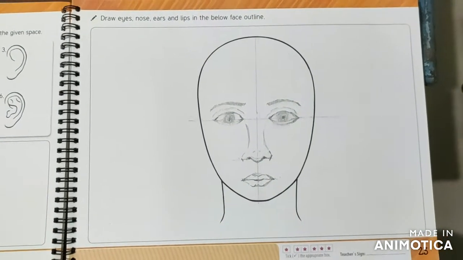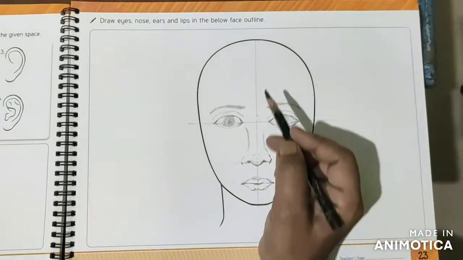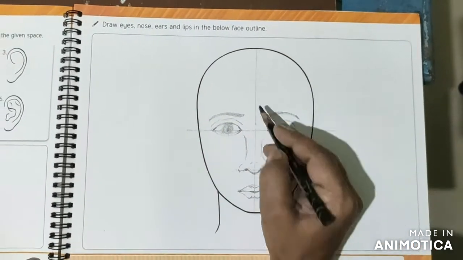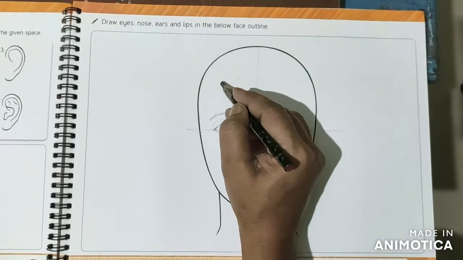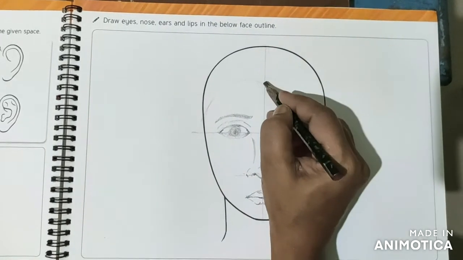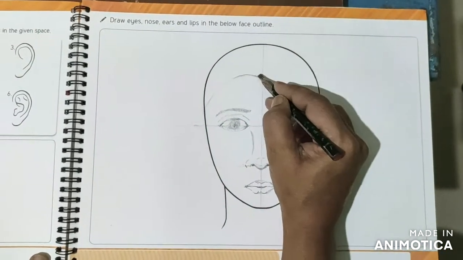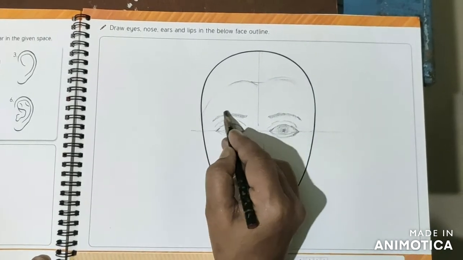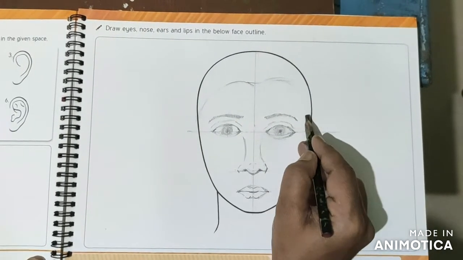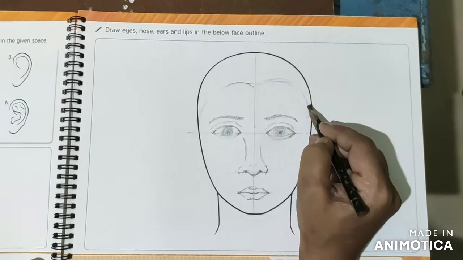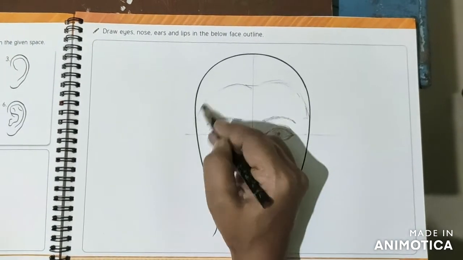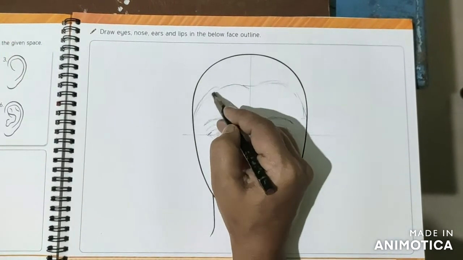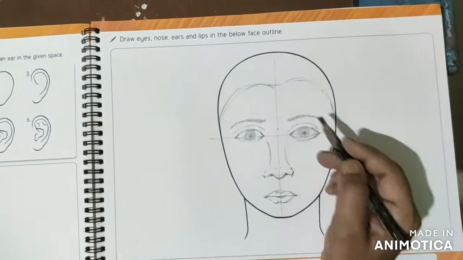This way we get a face. Okay, so we can draw hairstyles also. Always compare the lines so it's easy to mark well.